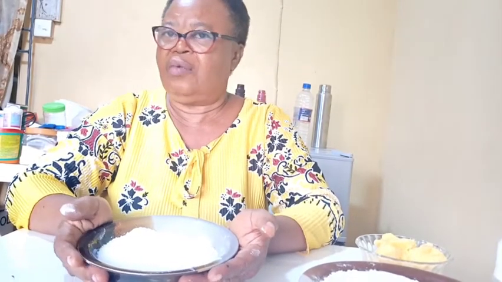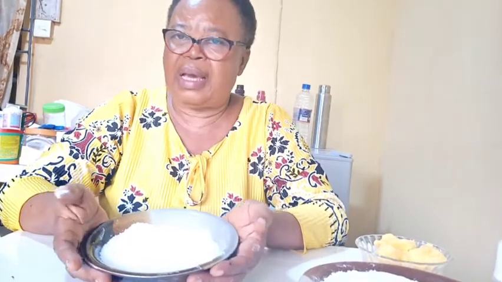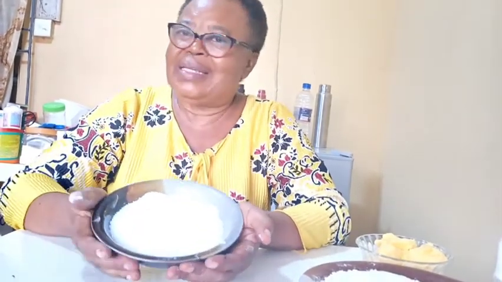Here I have my granulated sugar. There's also brown sugar. If you want to bake your chocolate cake or cookies, you use your brown sugar. Here is my white granulated sugar; I use it to bake cake, bread, snacks. Sugar is very, very important in baking because it gives your baked product that tender texture.